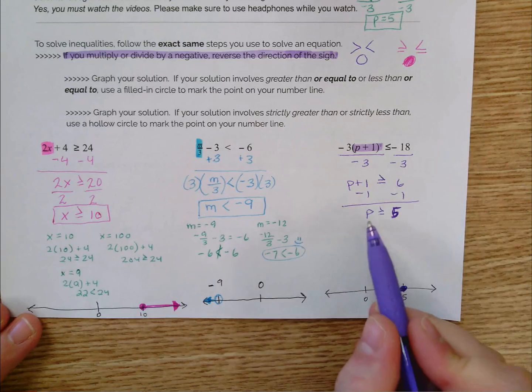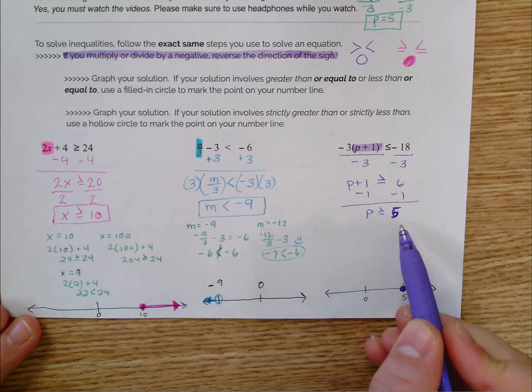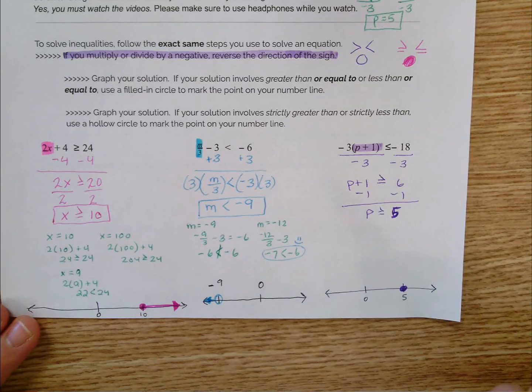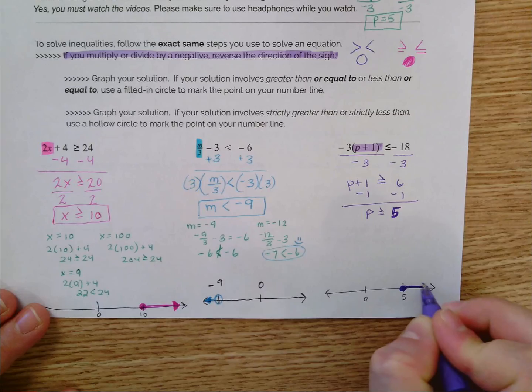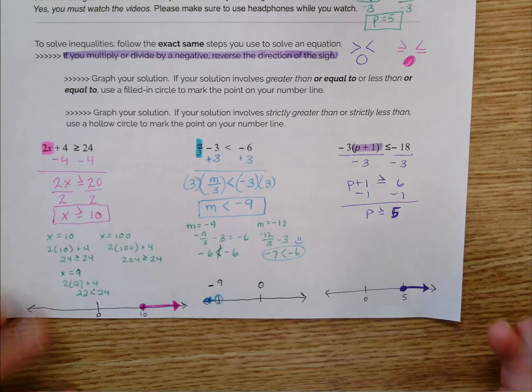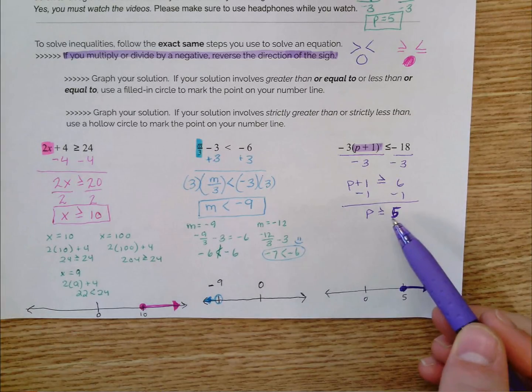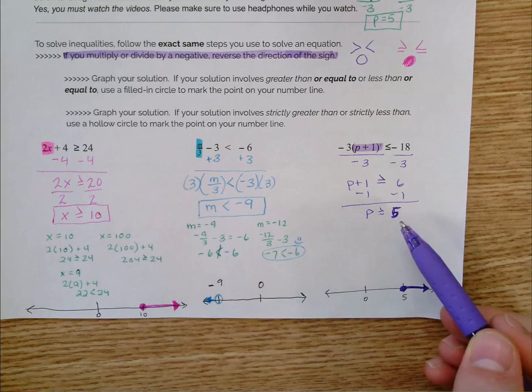I want the numbers where p is larger than 5. So I want 6, 7, 8, not 1, 2, 3. So I'm going to go away from 0 in this case. I always want you to think about which direction to shade by thinking, hey, what values make that true? So 10 is bigger than 5. I want to go towards the 10.